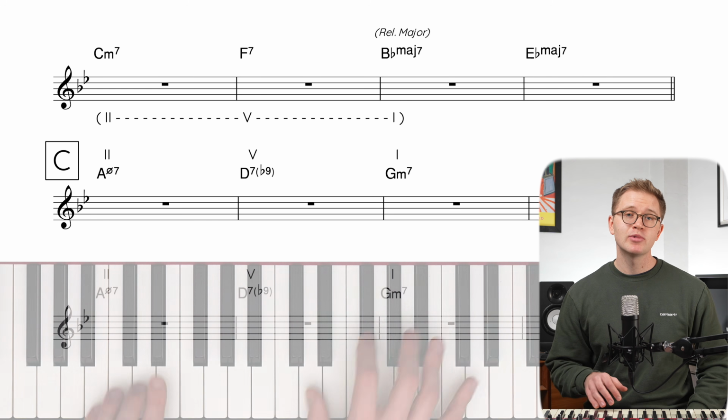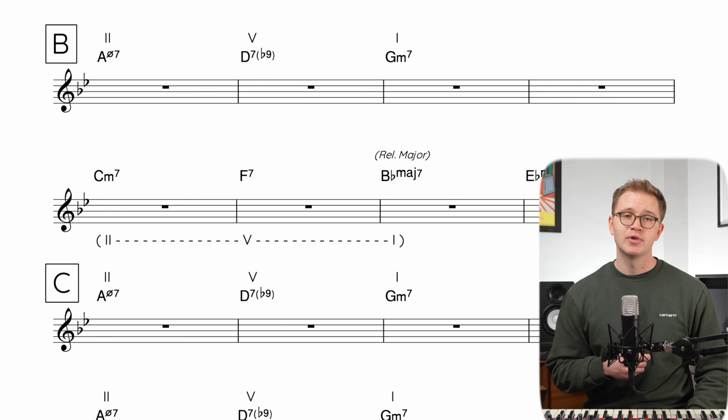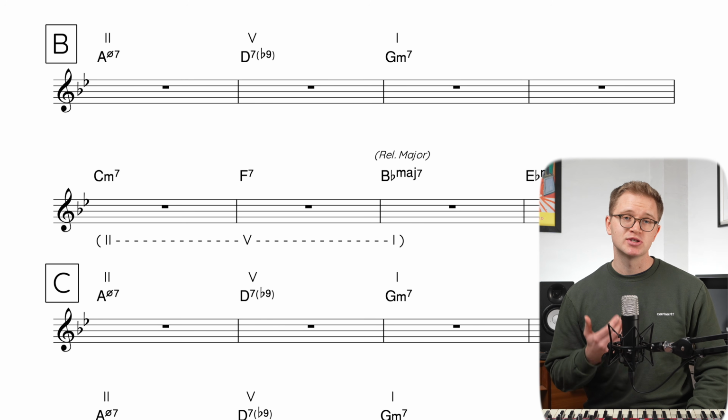Right, let's hear the harmony through these sections in time. I'm going to put the root and 7th of each voicing in my left hand, and the 3rd and 5th in my right.